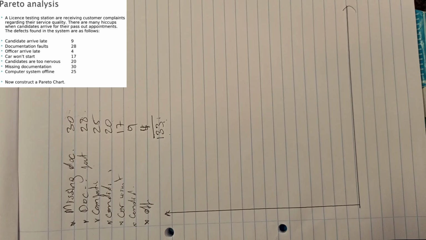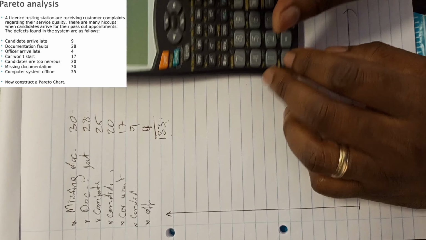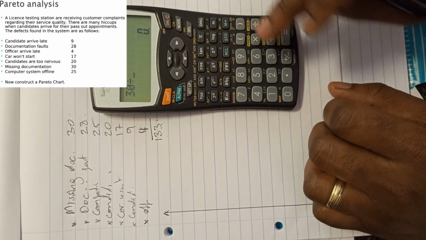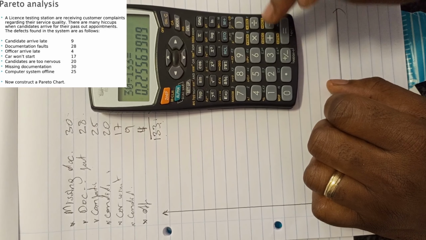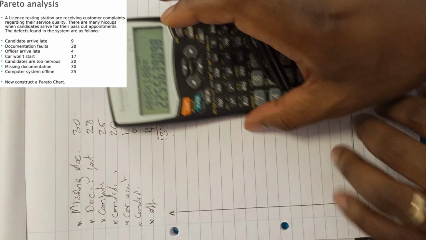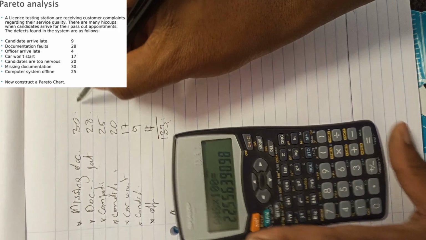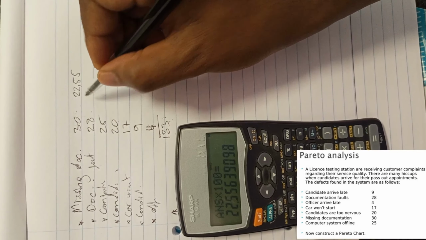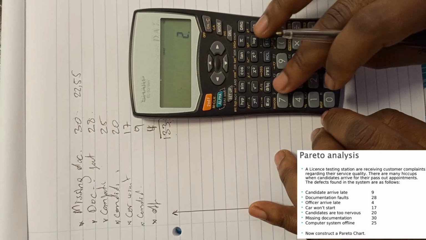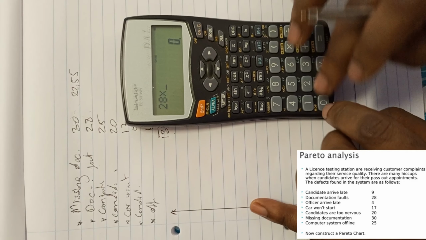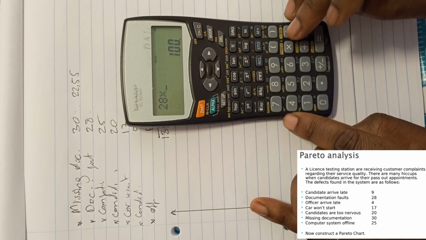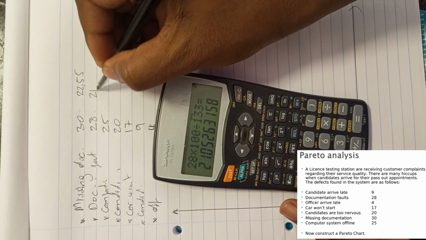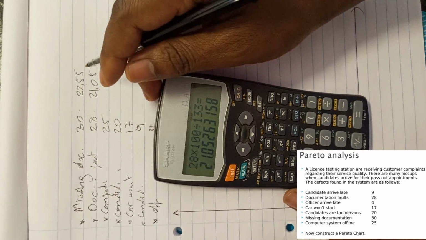Now we are going to get a percentage for the first one. How do we get the percentage for the number of people complaining? You take your calculator out and say 30 divided by 133 multiplied by 100. What do we have? We have 22.55. Then following the same technique, 28 multiplied by 100 divided by 133, we have 21.05%.